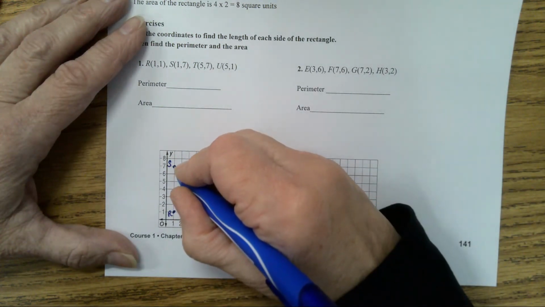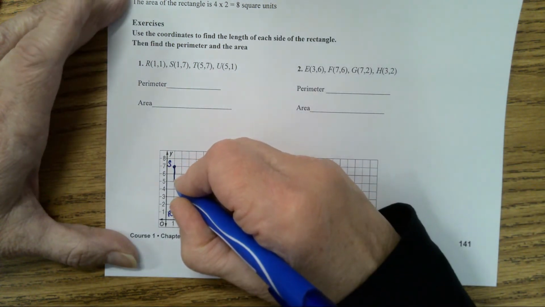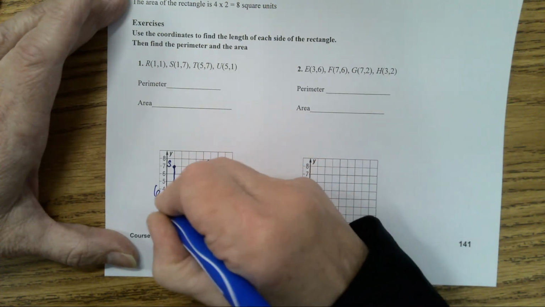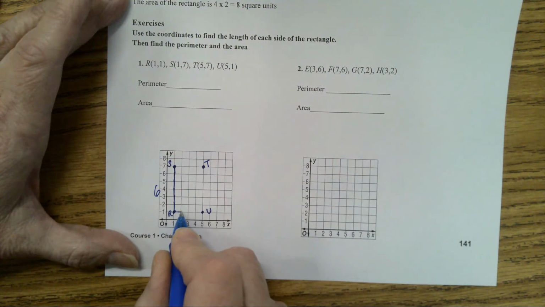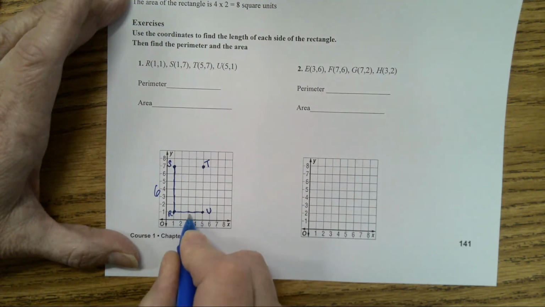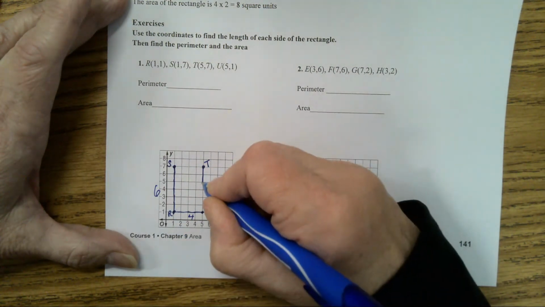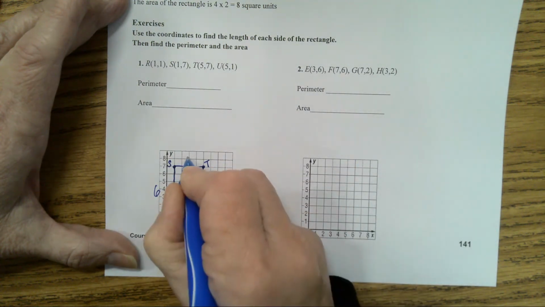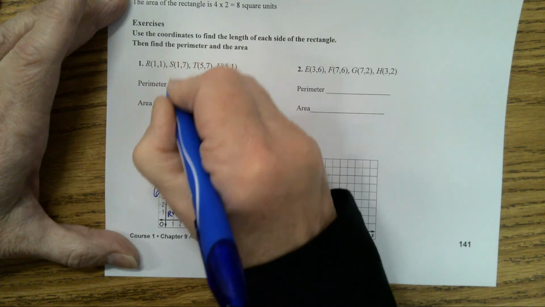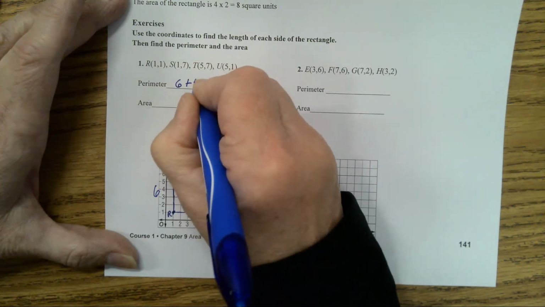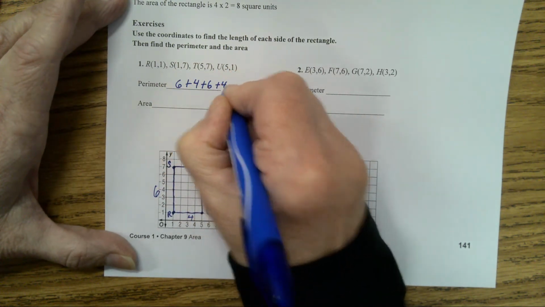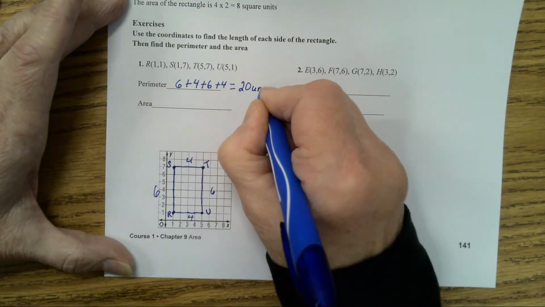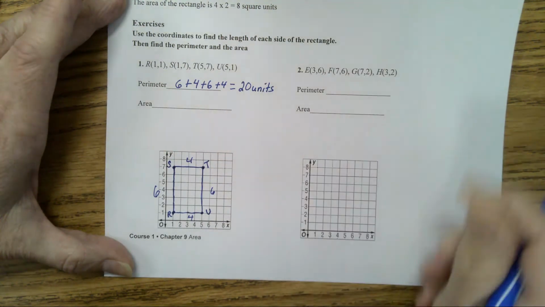When I'm doing it, I'm going to go 1, 2, 3, 4, 5, 6. I know that's 6. 1, 2, 3, 4. 6, 4. So my perimeter is going to be 6 plus 4 plus 6 plus 4, and that is 20 units. You got it? Perimeter's just units.